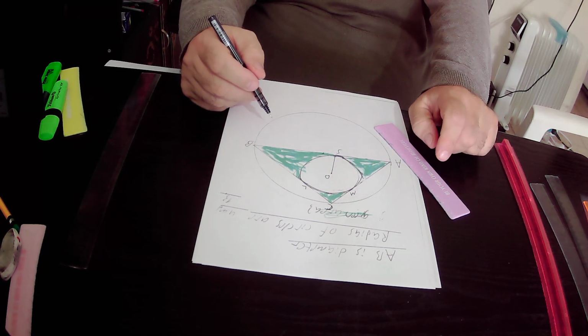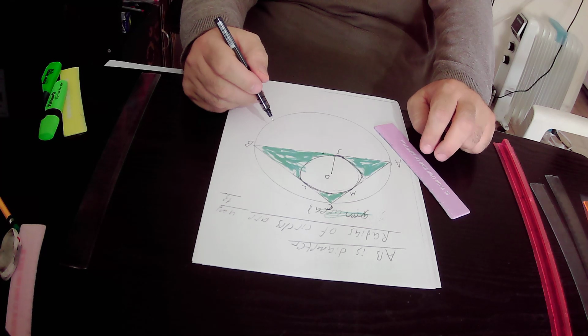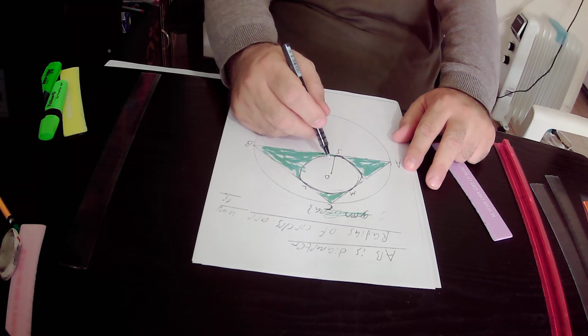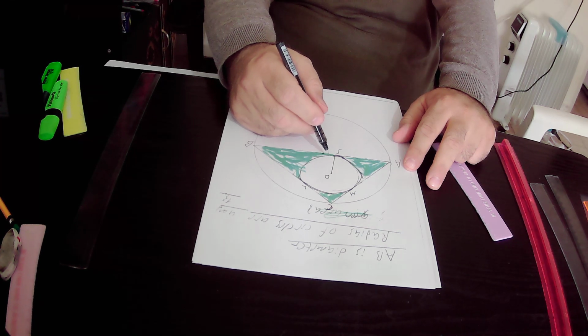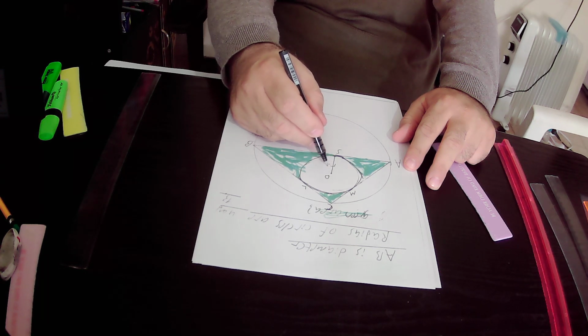Here we have rule number 1 that says that a tangent to a circle is perpendicular to the radius drawn to its point of tangency. Here OS is the radius of this circle that is equal to 4 units.